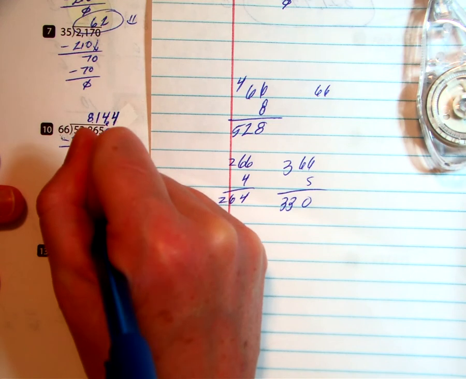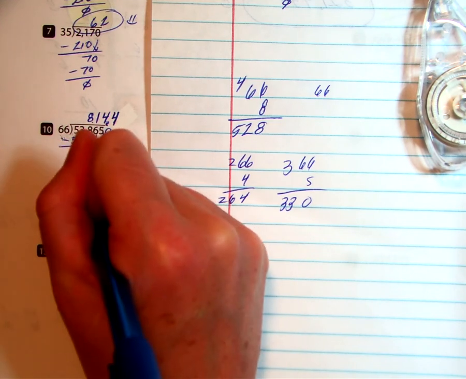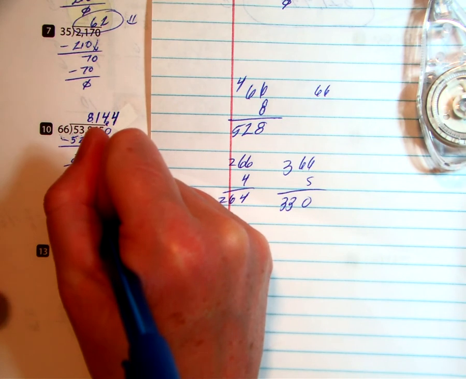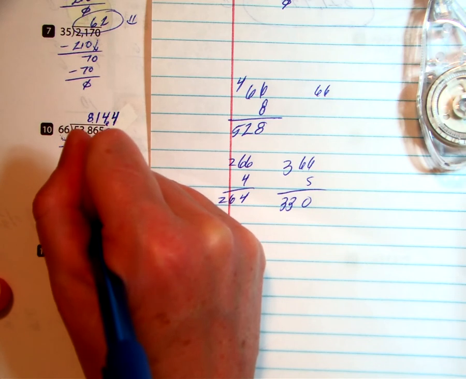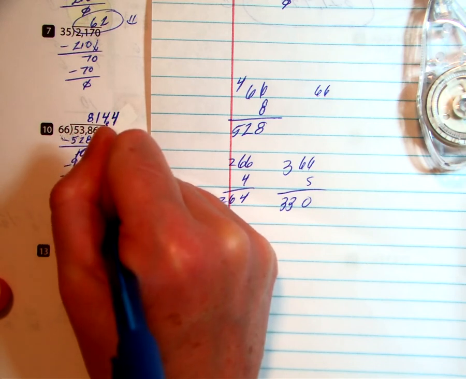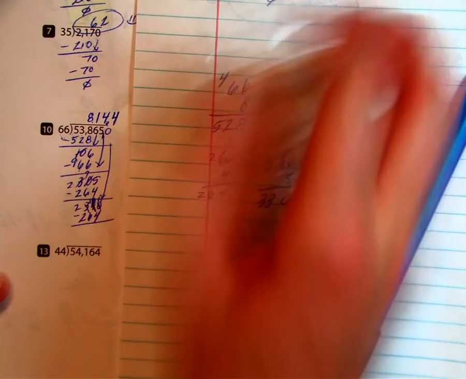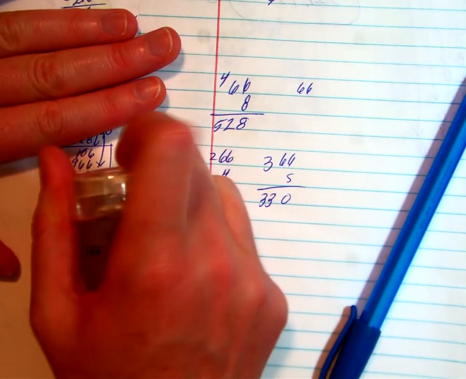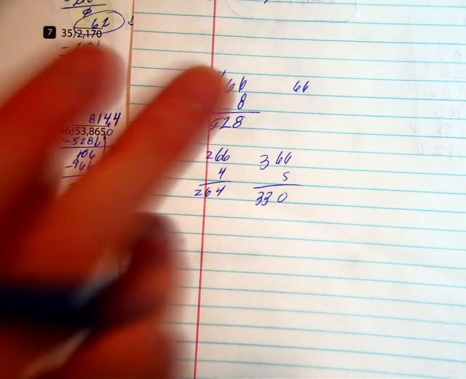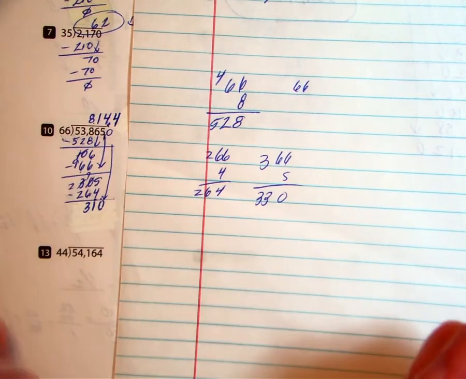I'm going to borrow from that, get 0. Borrow from that, get 2. No, let's go all the way over. I made that an 11. I made that a 10. Oh, see what happens as a mom when you get distracted? Can't even do your math. Don't do it again. This is where I am.